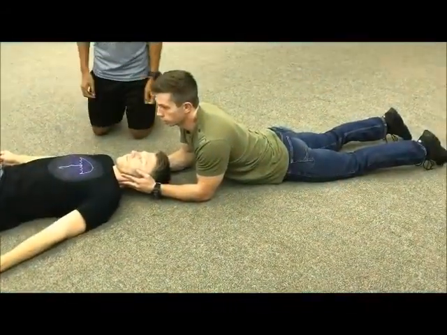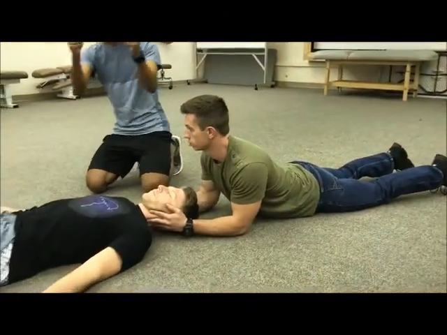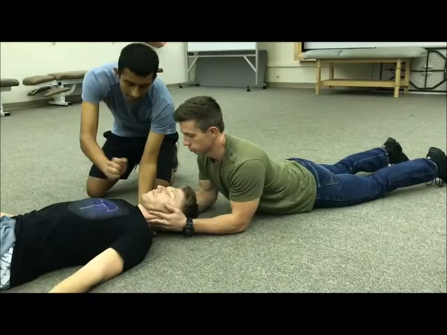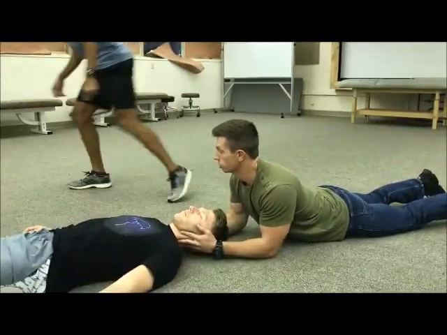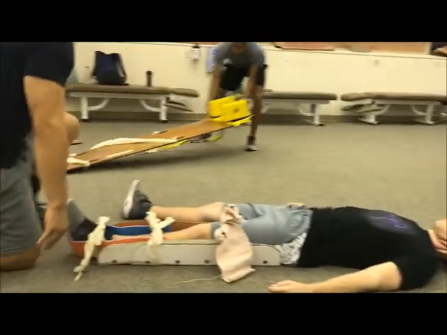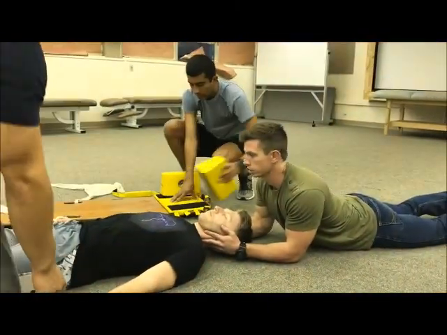All right, we are now ready to spine board the patient. First, we need to put on a C-collar. C-collar is in place. Okay, Andres, will you get the spine board? Lay the spine board on the patient's right side, and then you and Oscar are going to be on the patient's left side.